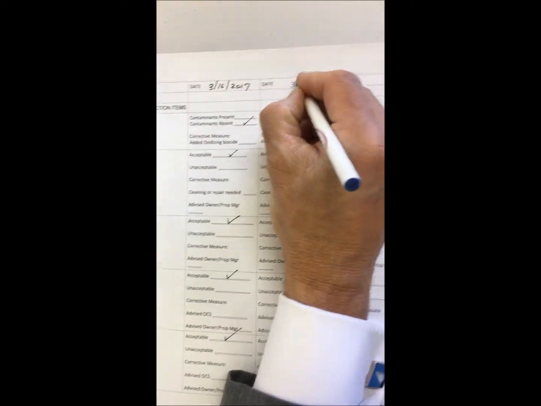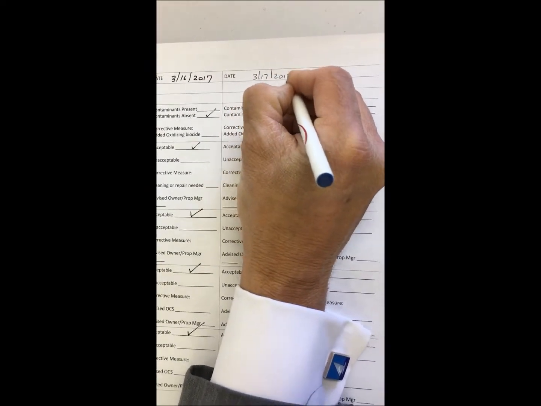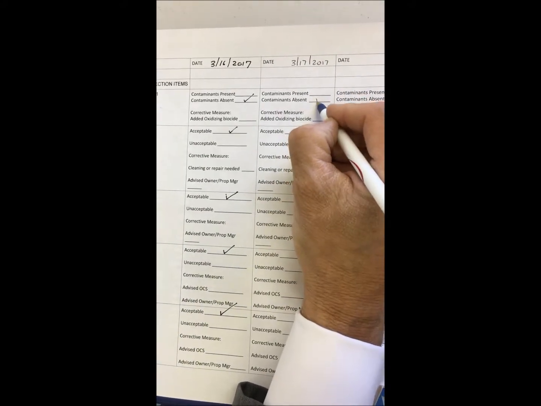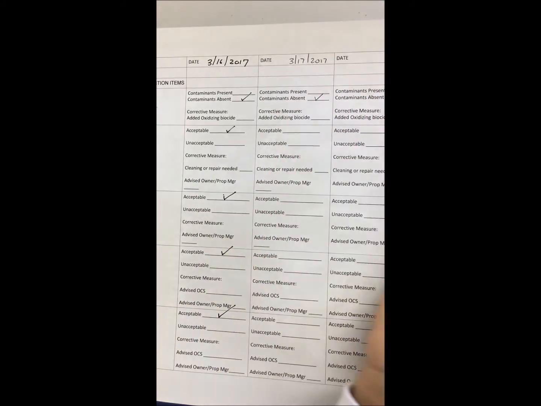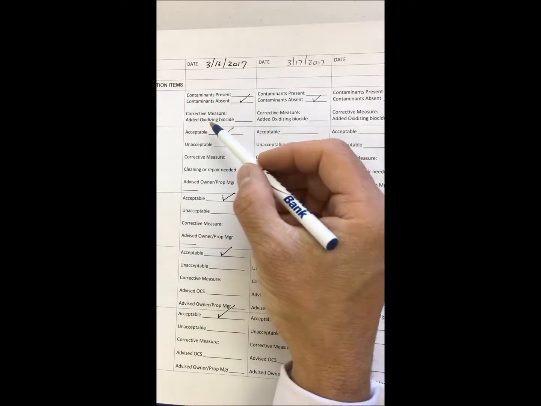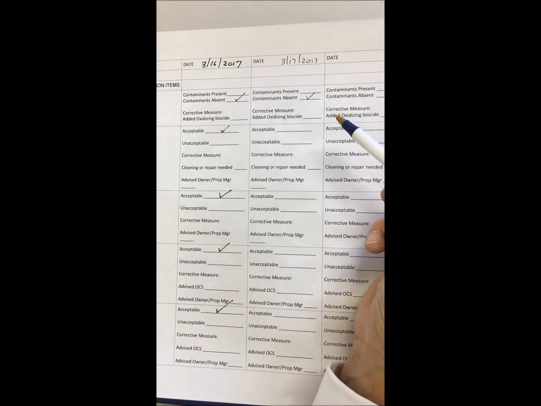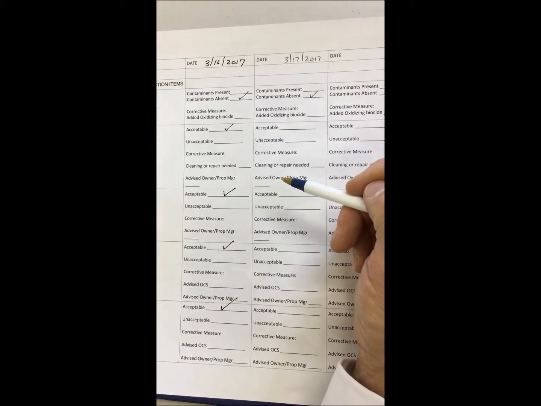So you'd put the date in again here, 3/17/2017. If you went up to the tower and there were no contaminants, it all looked clean, you'd say they were absent. That was good. There's no corrective action to do because it was good. If there was a problem, you'd say you added some oxidizing biocide to help kill off the algae or whatever your OCS technician advised you on.